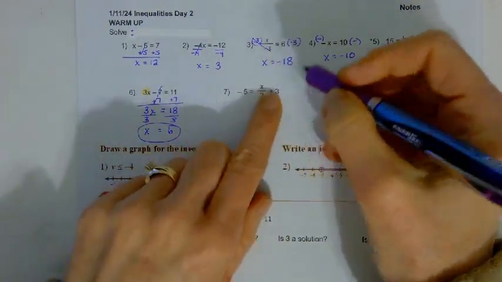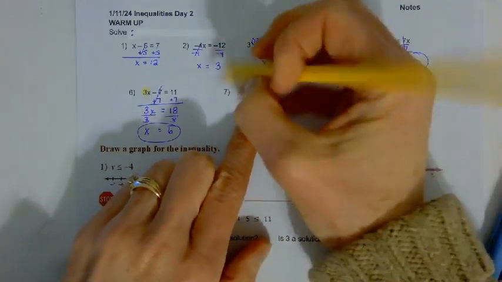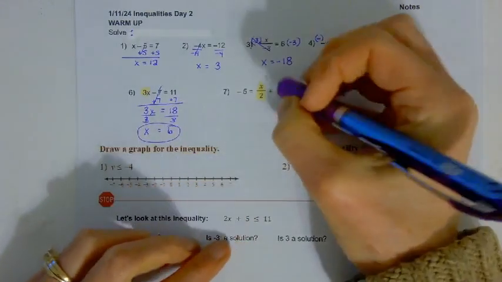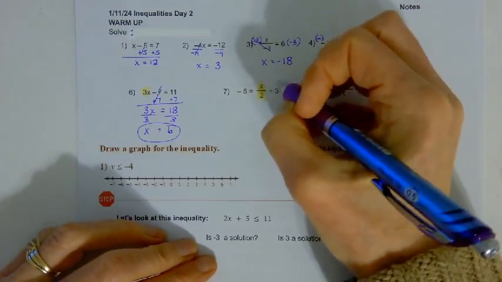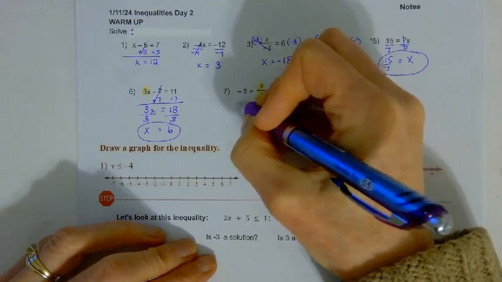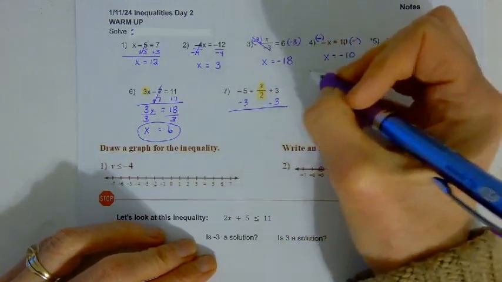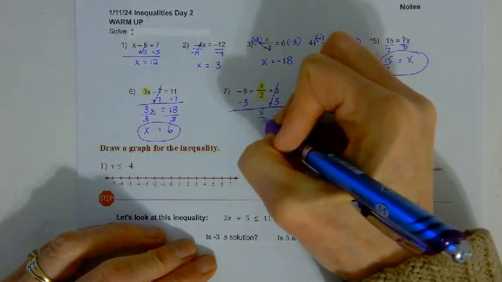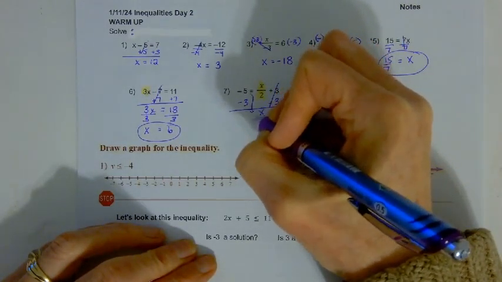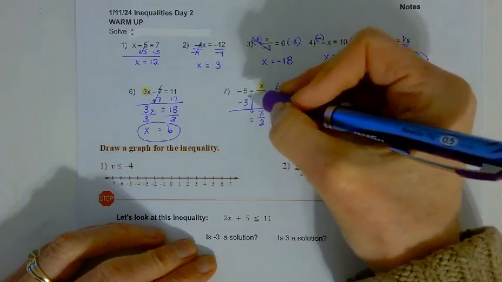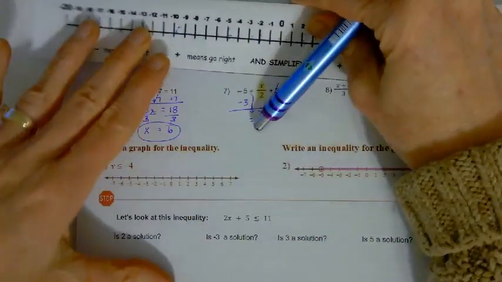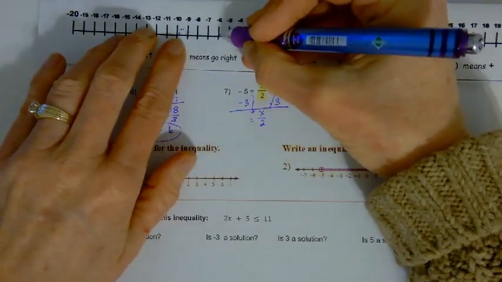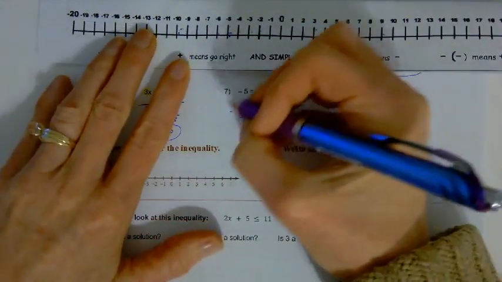Number 7, we'll do 2 steps as well. Remember, these two are going to stay together. Best friends. So we need to get rid of the plus 3 first. So we're going to subtract 3 here and subtract 3 here. So I'm going to cancel out that, and we get x over 2 on this side. Bring down the equals. We have negative 5 minus 3. So I look at negative 5. And then I'm going to go to the left 3 more. 1, 2, 3. And I get negative 8.